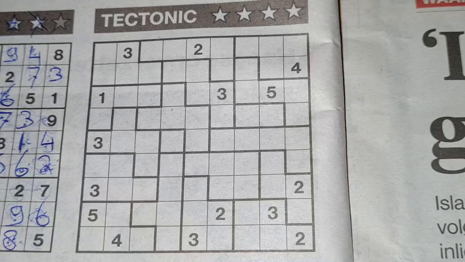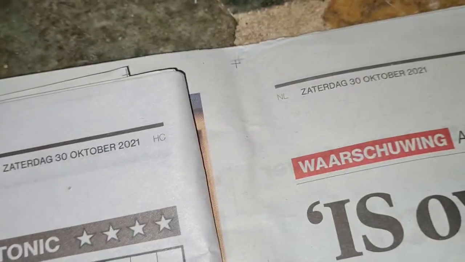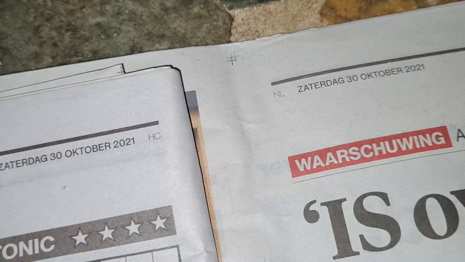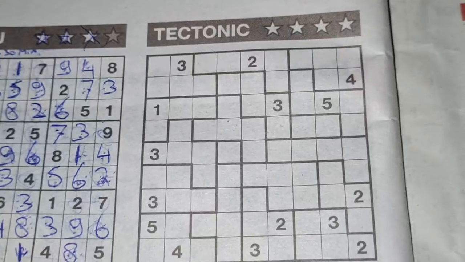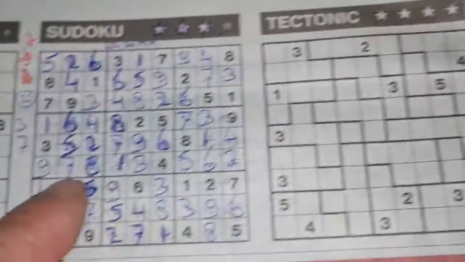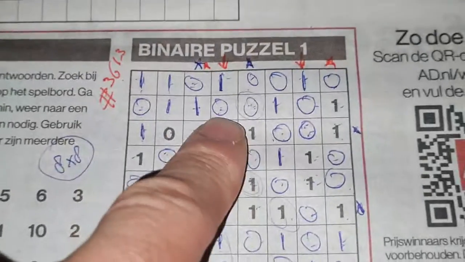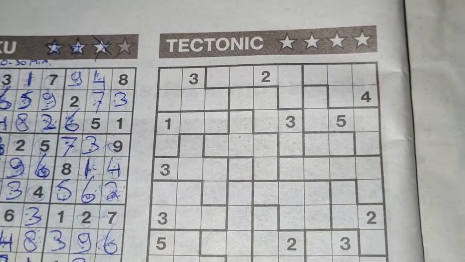Hi guys, welcome back with the last puzzle of today on Saturday. Yes, on Saturday. It's weekend, Saturday, October the 30th, 2021. Almost end of the month, and one puzzle left because I have solved two puzzles. The 3 stars Sudoku binary puzzle, and now it's time for the Tectonic with 4 stars.